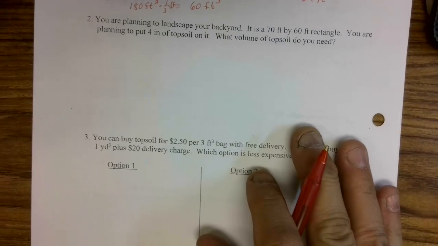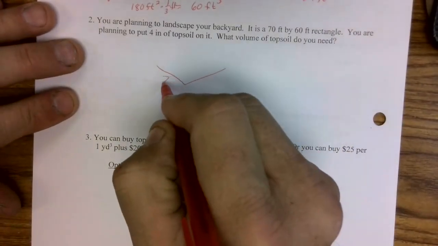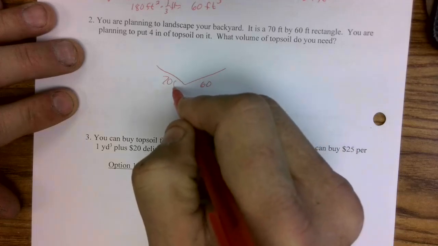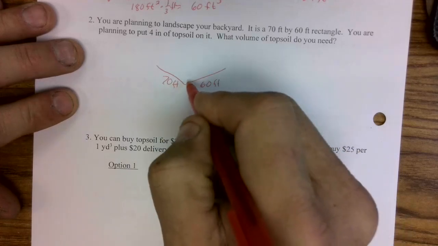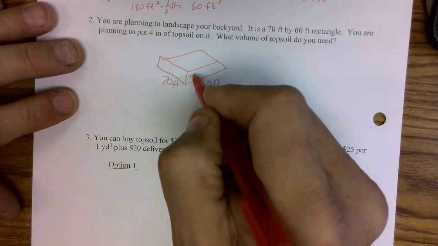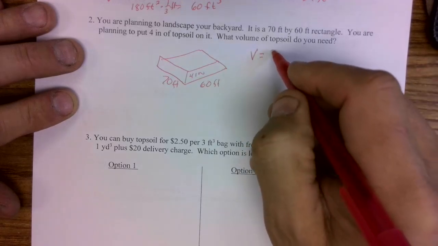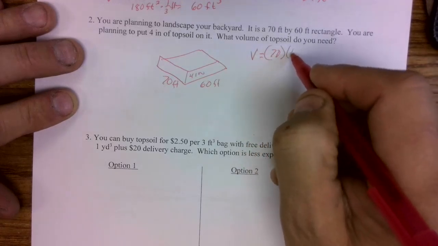The second problem, we're doing it similar. We're going to make a garden that's 70 by 60 feet. And the amount of dirt we need is 4 inches thick. So again, volume equals 70 times 60.